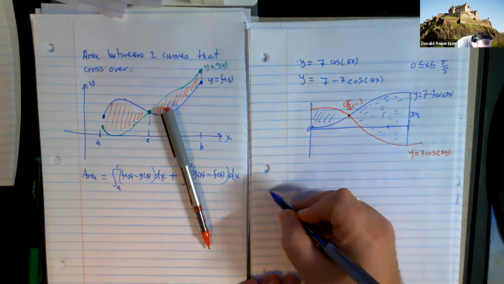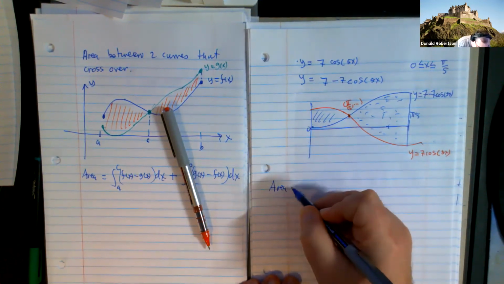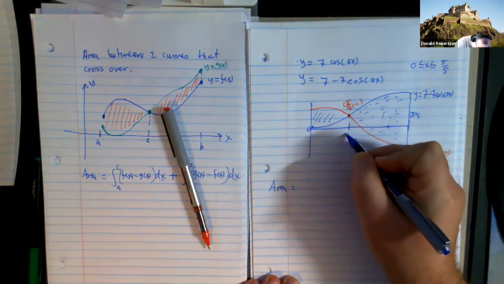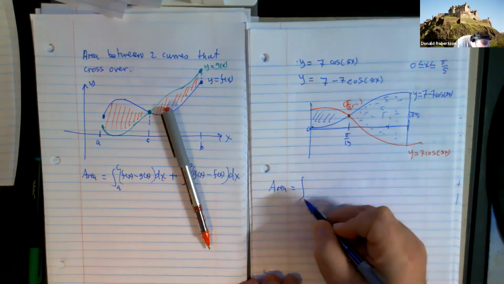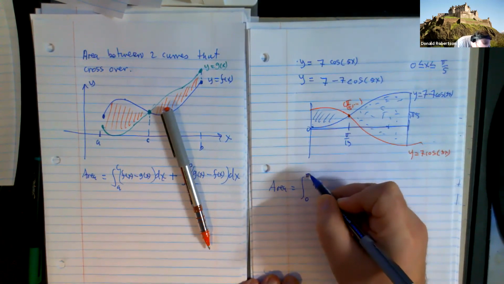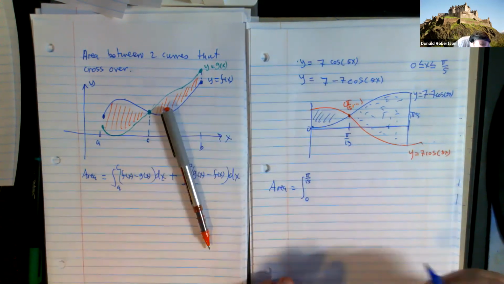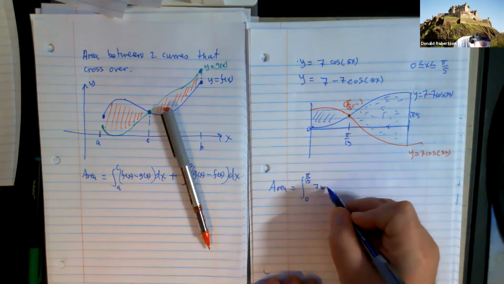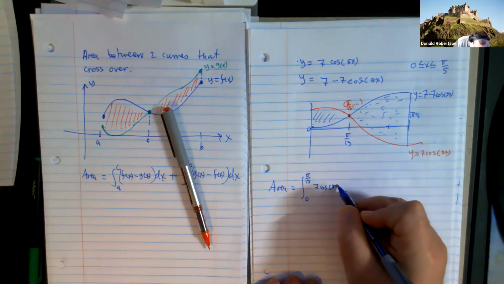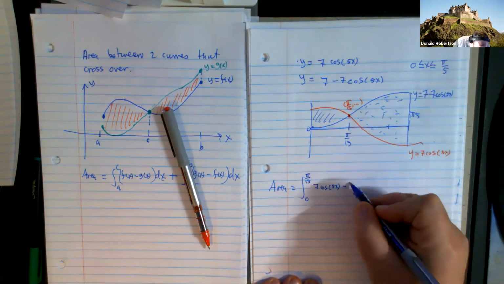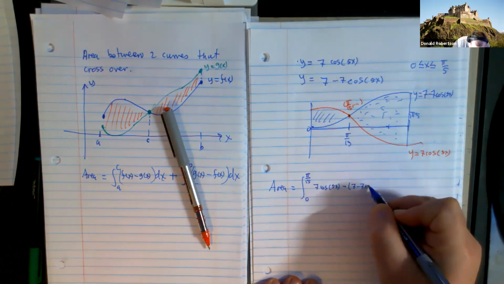So the area is going to be the integral from 0 to pi over 15. The red guy, take away the green guy. The red guy is this fella. Take away the green guy, or in my case, the blue guy.